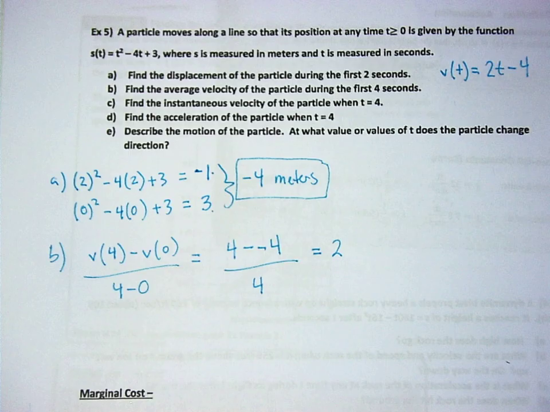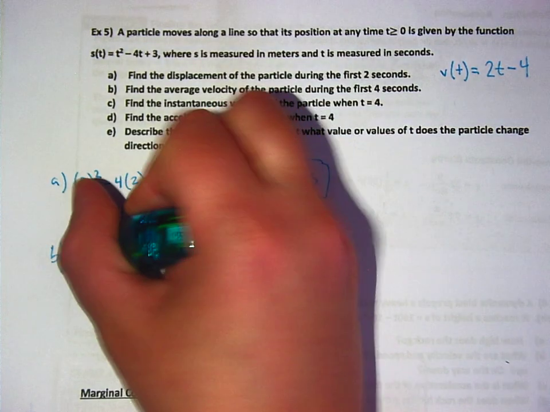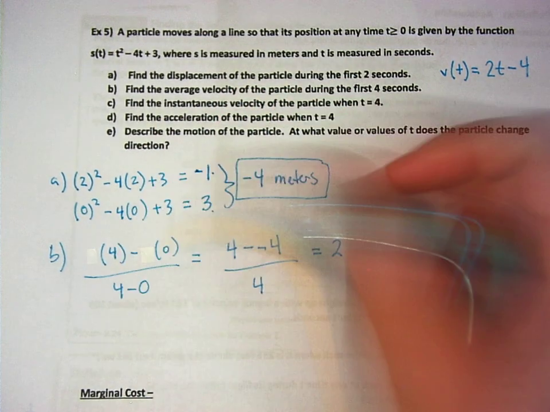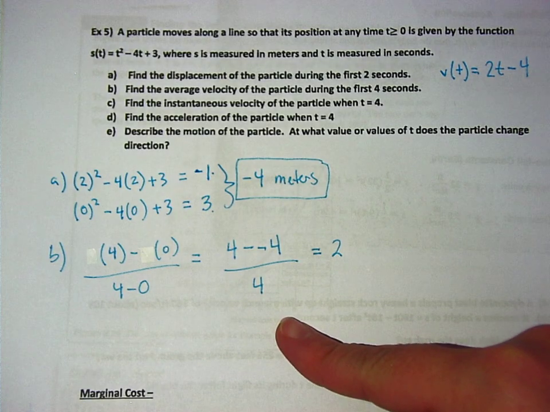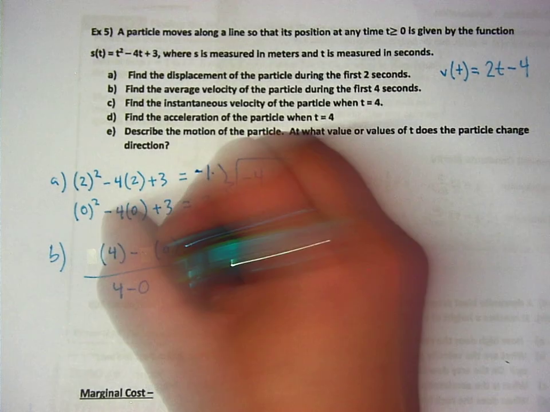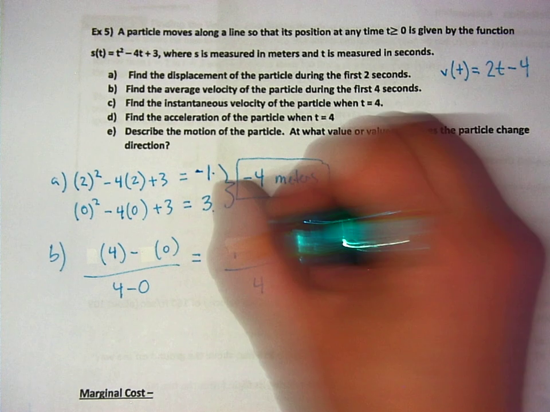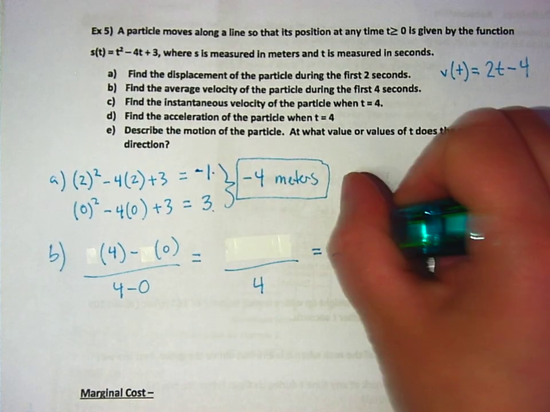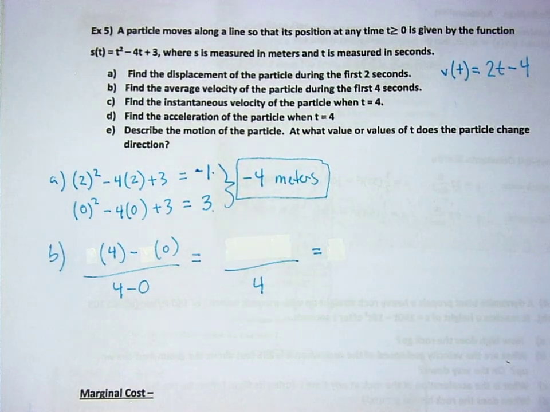Ooh, we did this one wrong. Because average velocity is how the original is changing, not how the velocity is changing. What we just found would be the average acceleration. Okay, so let me change this. Do you need whiteout? I'll just switch that.